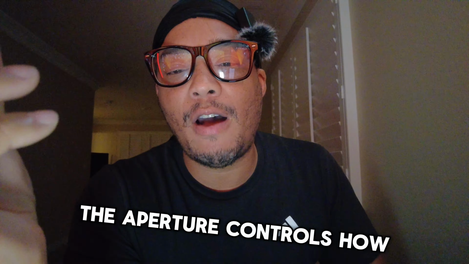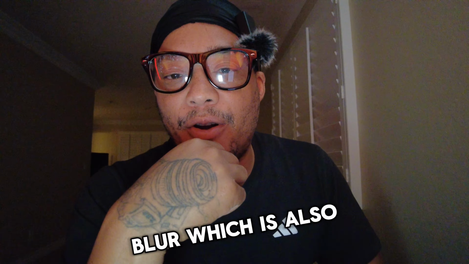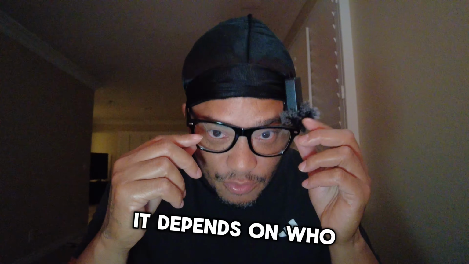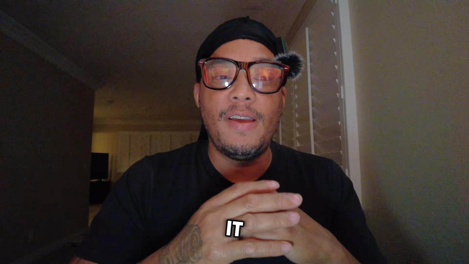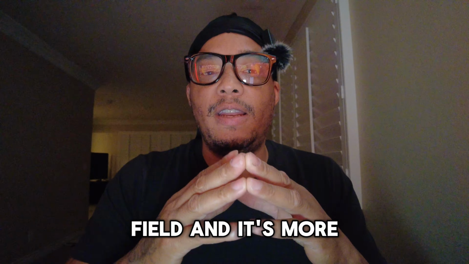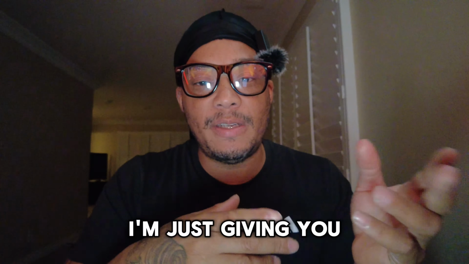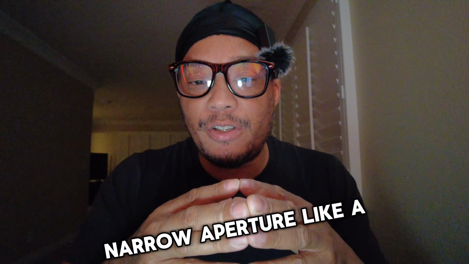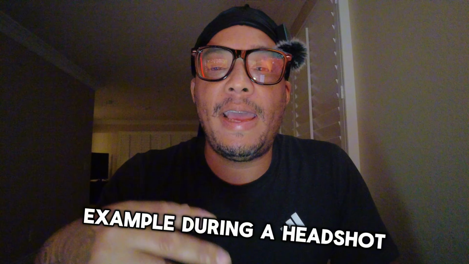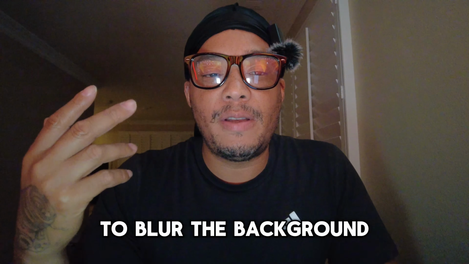The aperture controls how wide your lens opens to let in light. It also affects background blur, which is also known as bokeh. I mean, depending on who you talking to, how they say it, that's how they say it. A wide aperture is a 1.8, shallow depth of field, and it's more blur. Now, they even got lenses that go down to a 1.2. I'm just giving you an example. Narrow aperture, like an f11, it's deeper focus and less blur. Example, during a headshot, some people might want to use a 2.8 to blur the background so their subject can stand out.